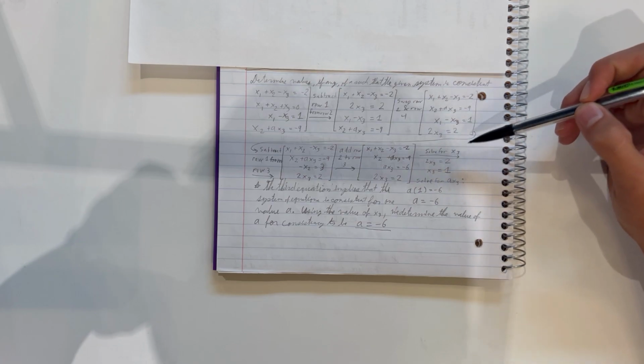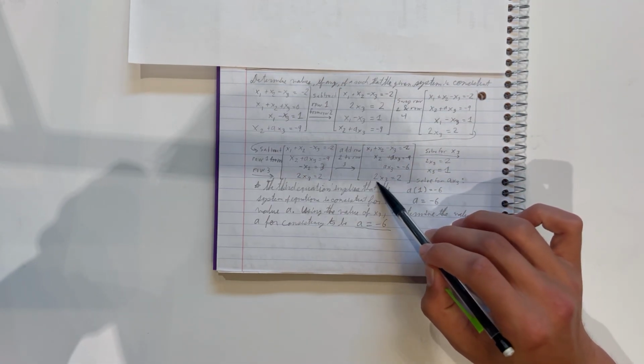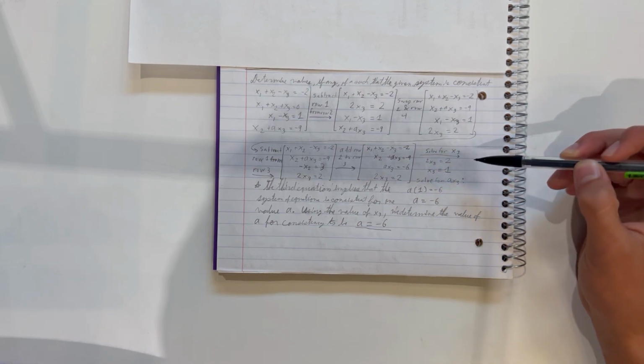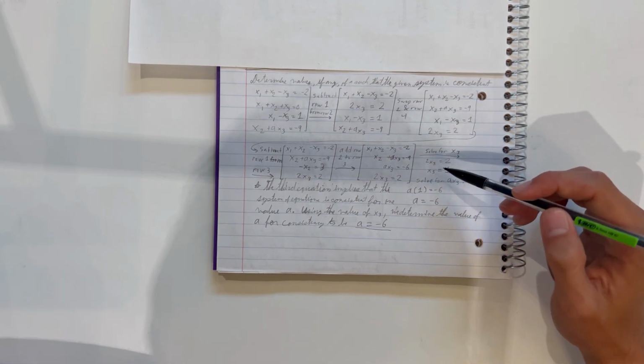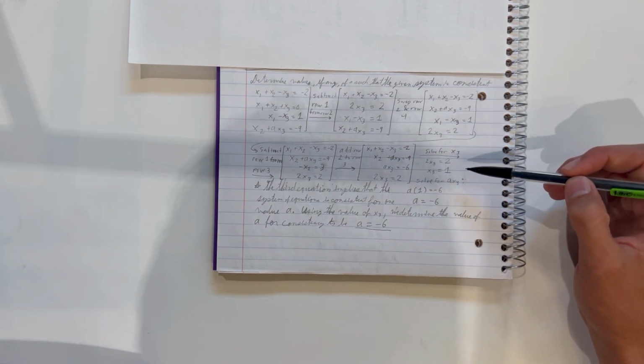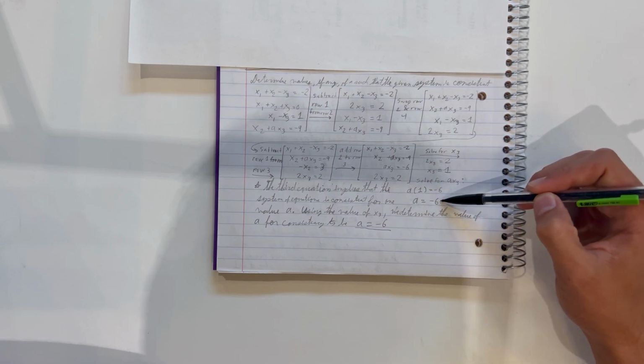Next, we're going to solve for x3 by isolating the variable in the fourth equation. It's 2x3 equals 2, divide both sides, x3 will equal 1. Using x3 equals 1, we can use the third equation, plug in 1, and solve for the value of a. Solving for a, we receive a equals negative 6.